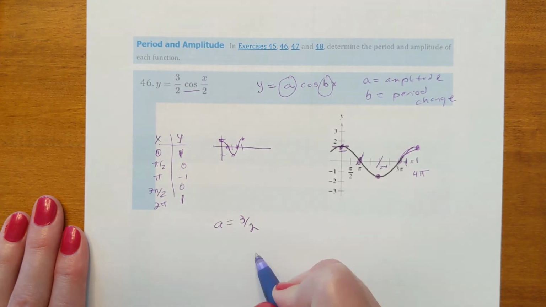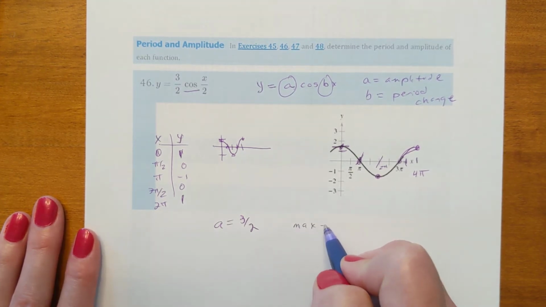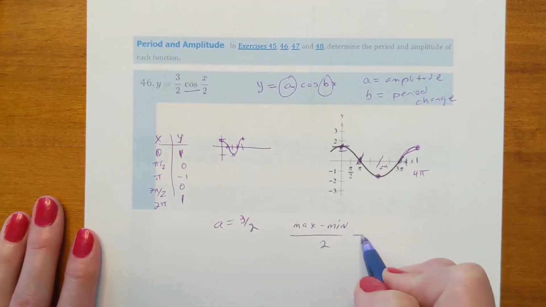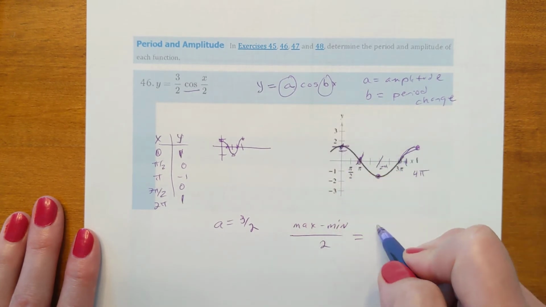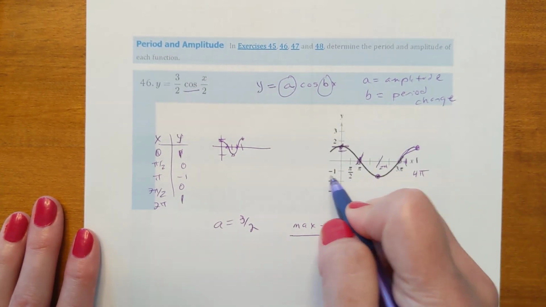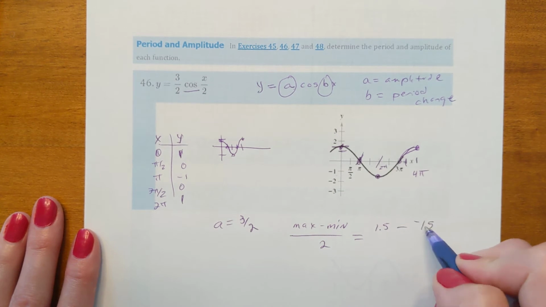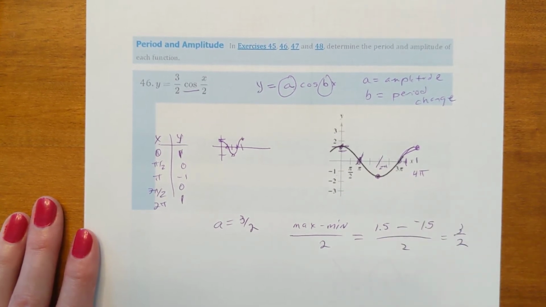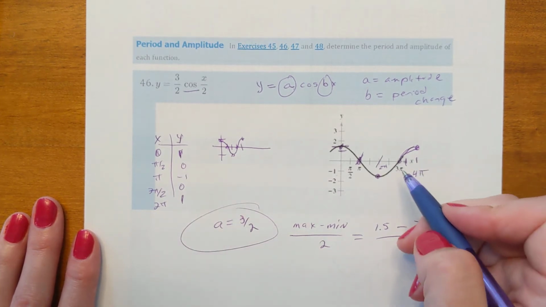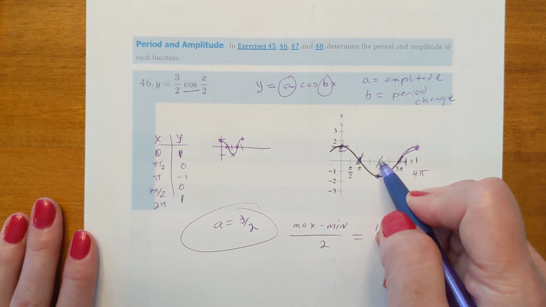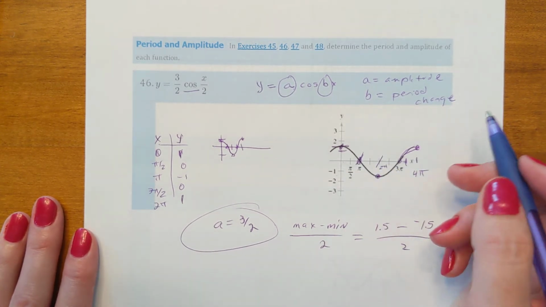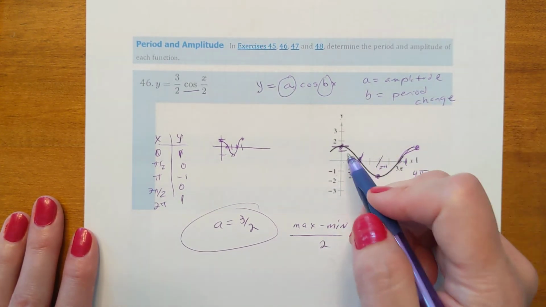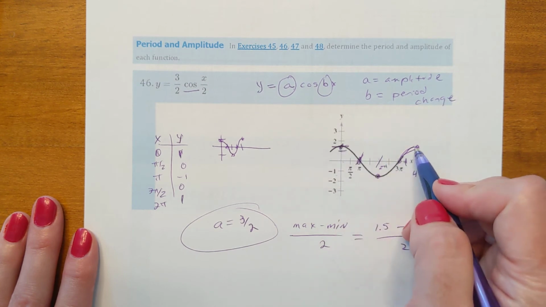A longer answer on it, to find amplitude, you do the max minus the min and divide by 2. Here the max is 1.5. The minimum is down here at negative 1.5. And divide by 2. So you get 3 divided by 2, or 1.5. And then the b value, the period is definitely changed because it doesn't start and end at 0 and 2 pi. So it's longer than that. It started here at 0 and it ends at 4 pi.